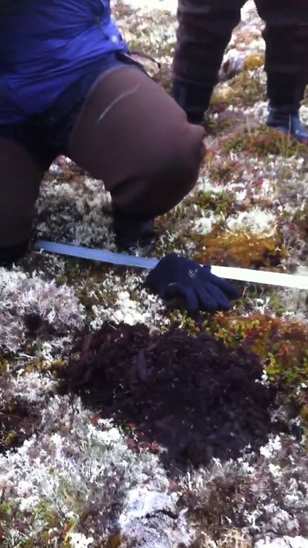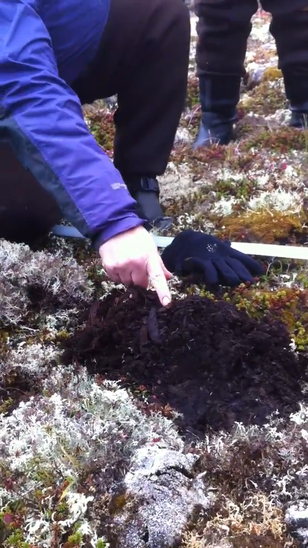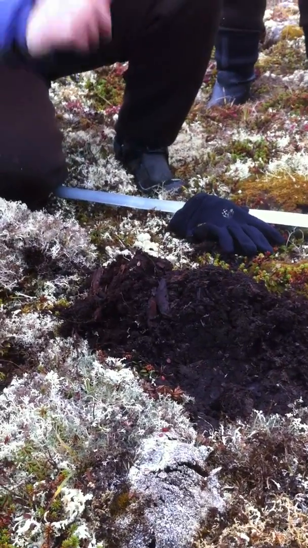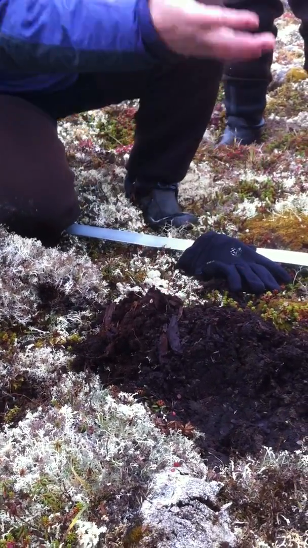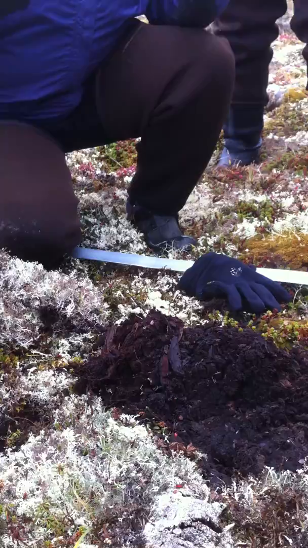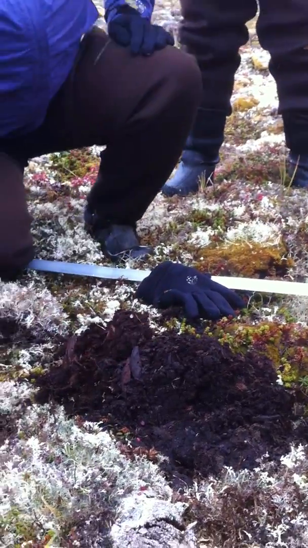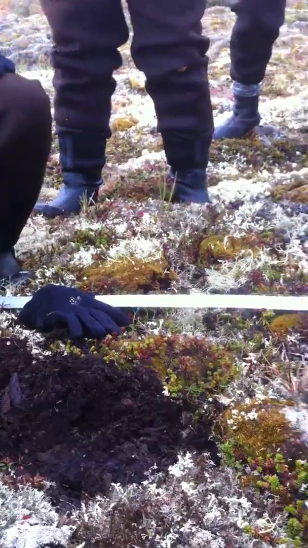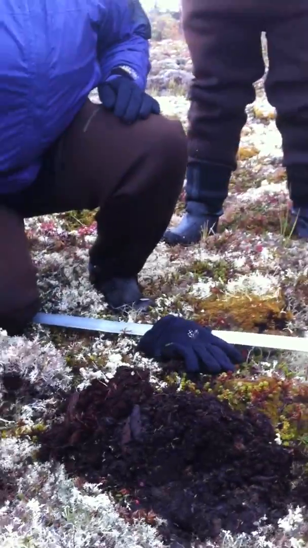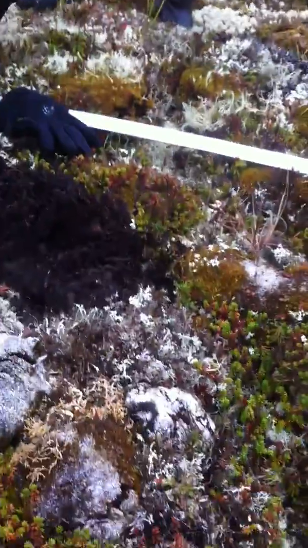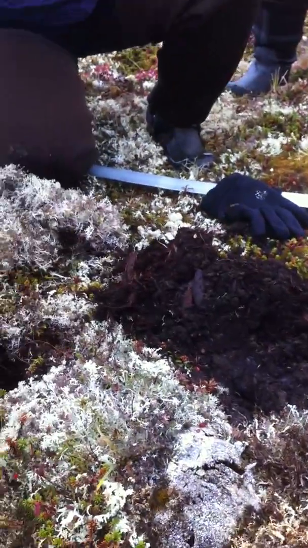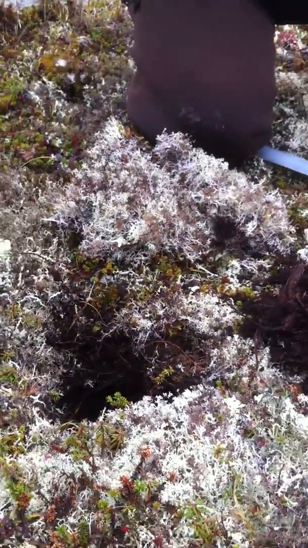So you can see all the woody bits in this peat. So very terrestrial, or like a land material. We call that terrestrial peat. And then when you get down deeper in the peat, you get into this material. And what does that look like? Manure? Yeah. Kind of looks like the pond sediment that we've been wandering around in.